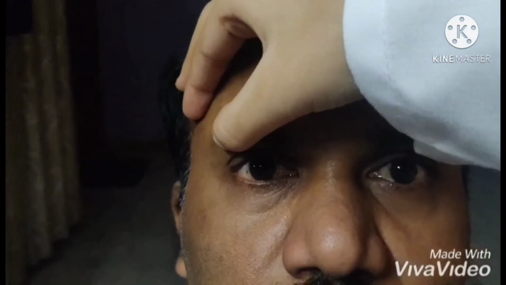Now, inspect the lacrimal gland. Inspect the area of the lacrimal gland and lacrimal sac for swelling. And look for excessive tearing or dryness.